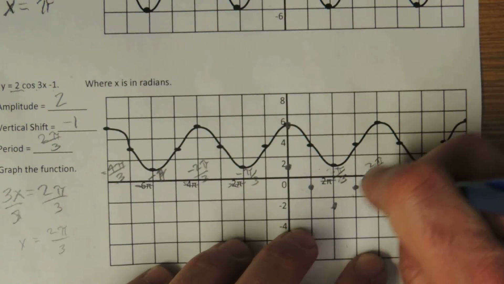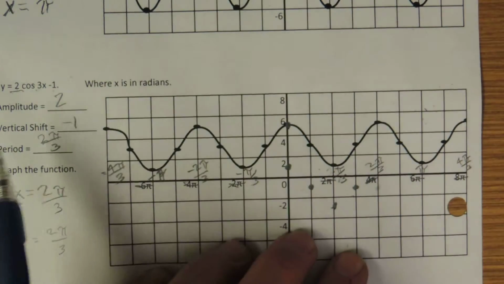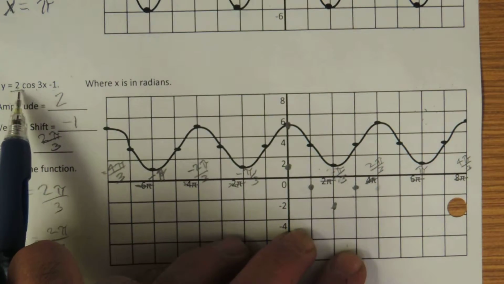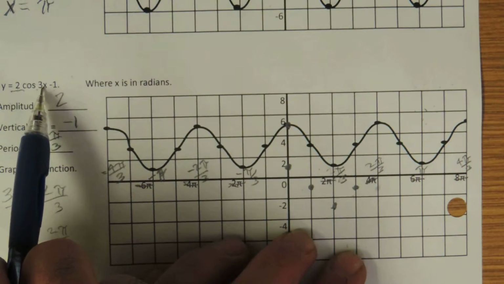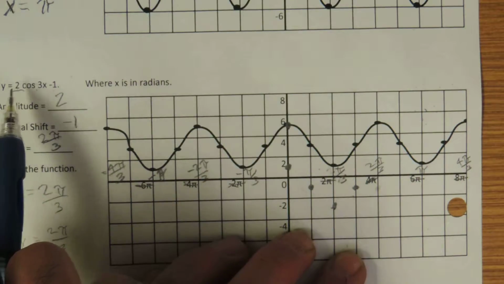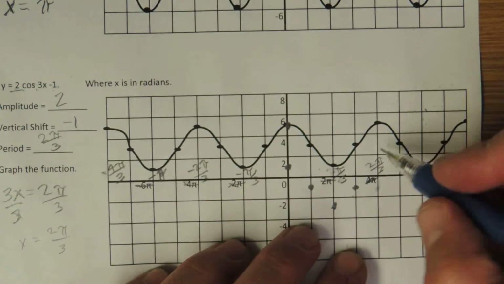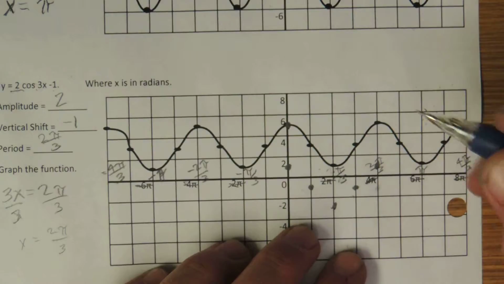And then when I go to a full cycle, cosine is 1 again. Cosine of 2 pi is 1. 1 times 2 is 2. 2 minus 1 is 1. So I come up to 1.